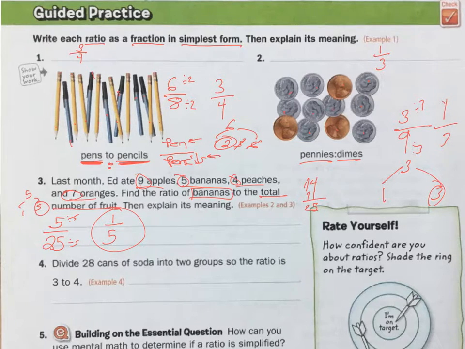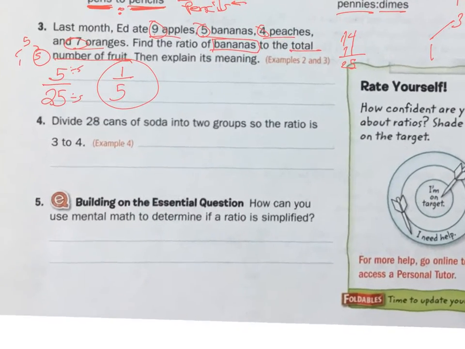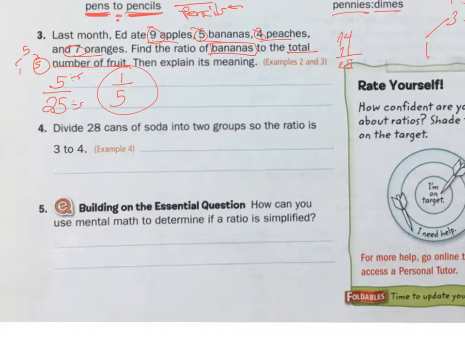Let's go down here a little bit. Number 4. Divide 28 cans of soda into 2 groups so the ratio is 3 to 4. Okay, so we have 28 total cans. We want it to be 3 to 4. So it's going to be some number over some number, but this is going to equal 28. Okay? So we have 3 groups here to 4 groups.